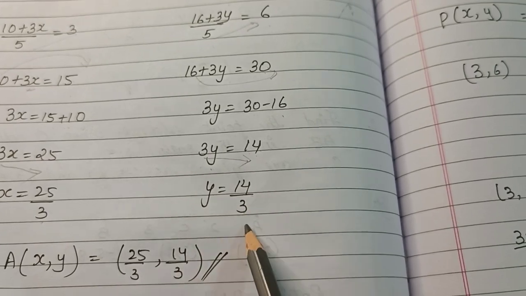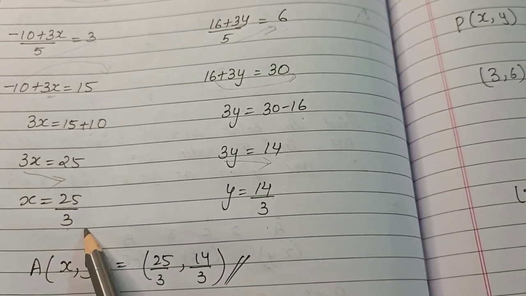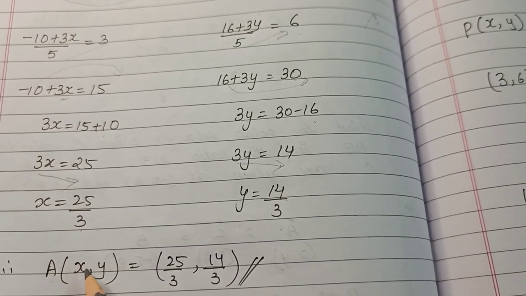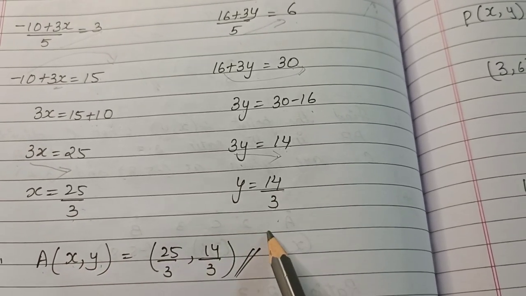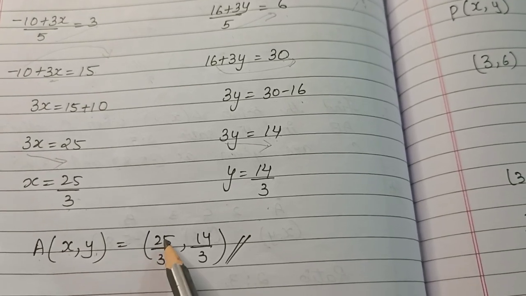So y = 14/3 and x = 25/3, and a coordinate is (x, y). So x is 25/3 and y is 14/3. So therefore the point is this.